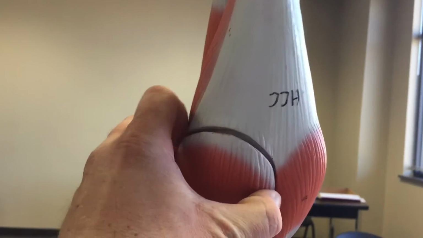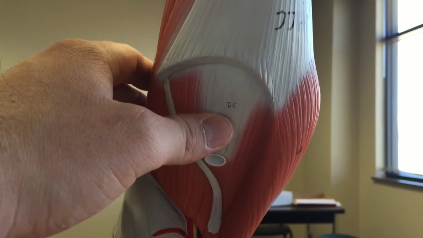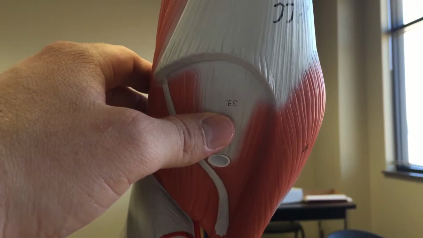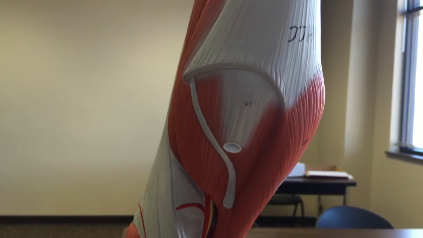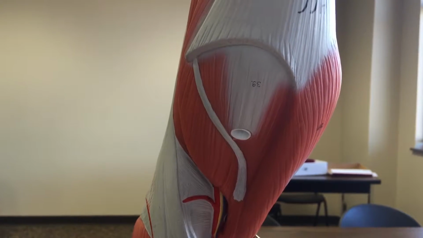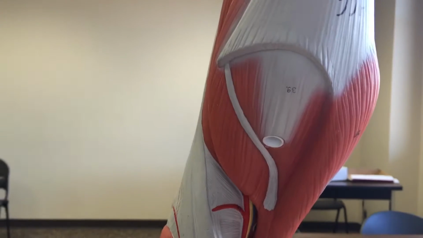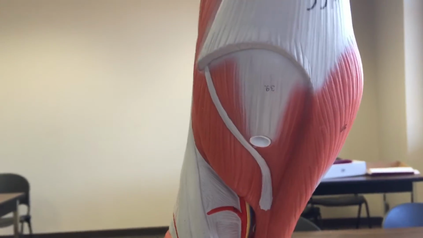Now, just like we've seen before, we can pull off some of the superficial muscles. And what's good about this is it illustrates the fact that the gastroc is on the outside, but the soleus muscle is deep to it. And the soleus muscle is not as powerful as the gastroc, but it does provide us with the ability to maintain an erect position and keep our legs extended. So it's a fatigue resistant muscle, allows us to help stand up.